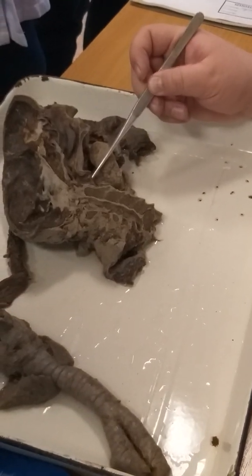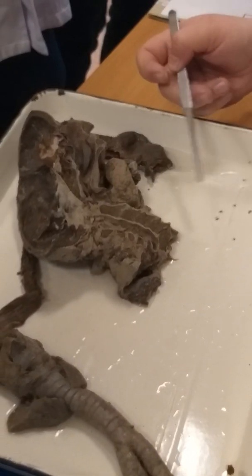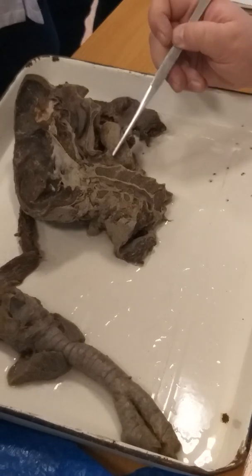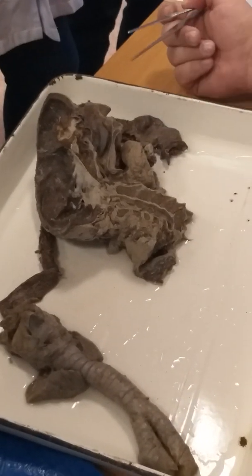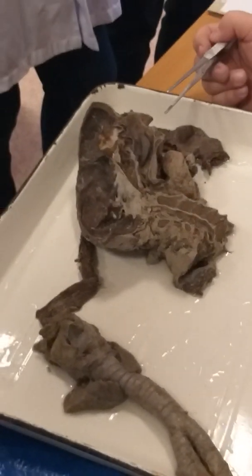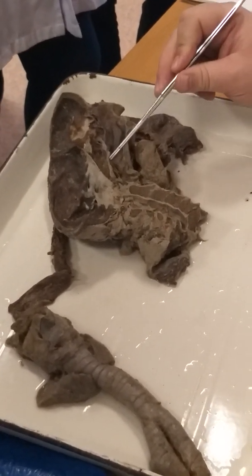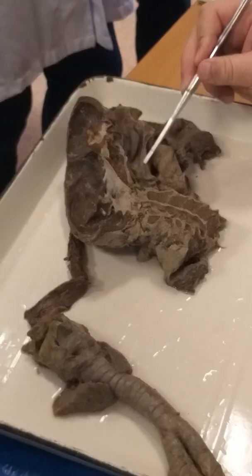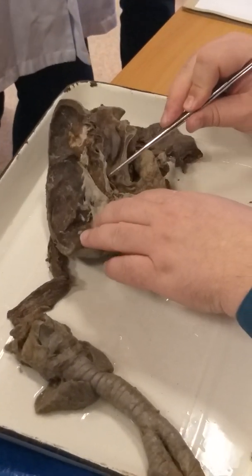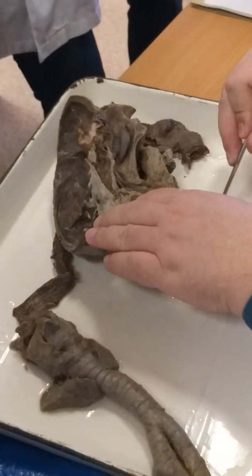This is the palatine tonsil, and the same on the opposite side. It is paired, and one is unpaired, that is the lingual tonsil. Another three tonsils we can find in the nasal part of the pharynx. Here it is. That is the pharynx.